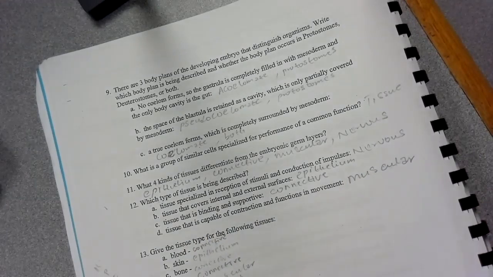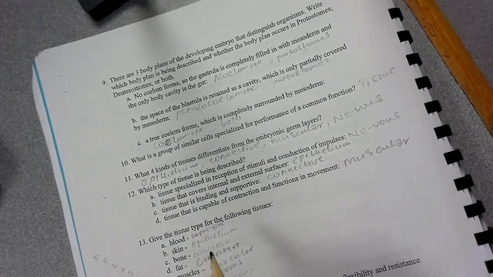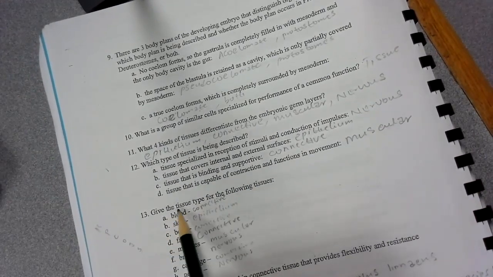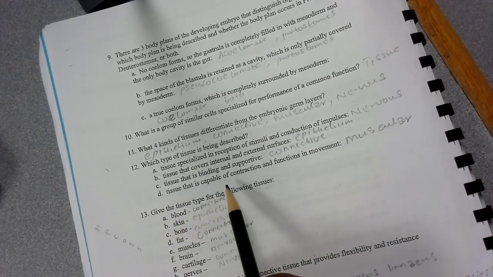Okay, the next question is question 13. It says give the tissue type for the following tissues. We are already given the tissues from A to H, so we're going to work out what tissue type each one is. Blood is a connective tissue. It is a supportive and binding tissue.